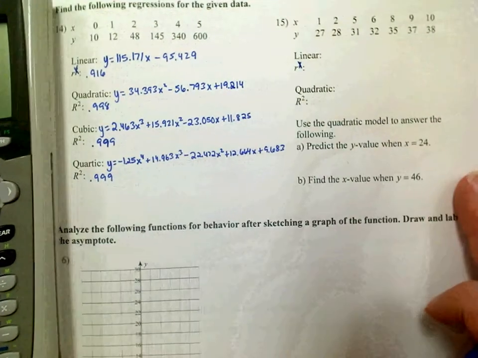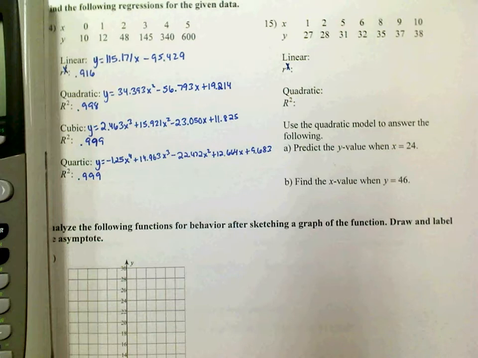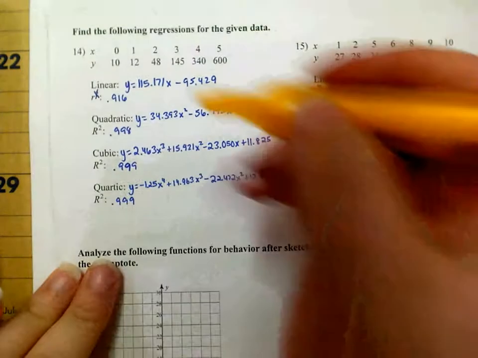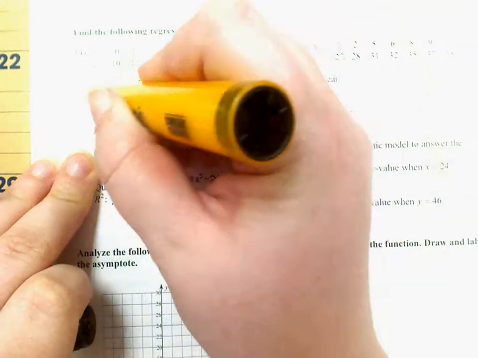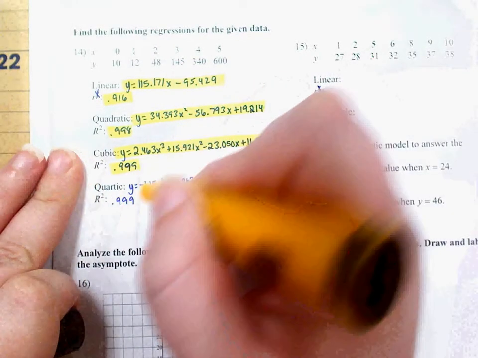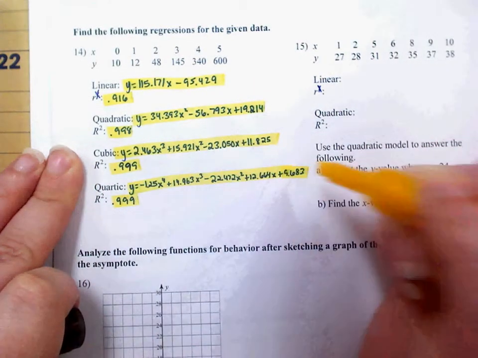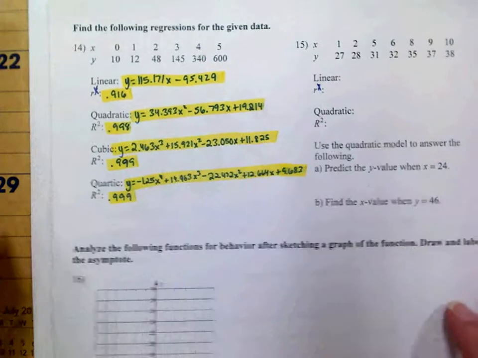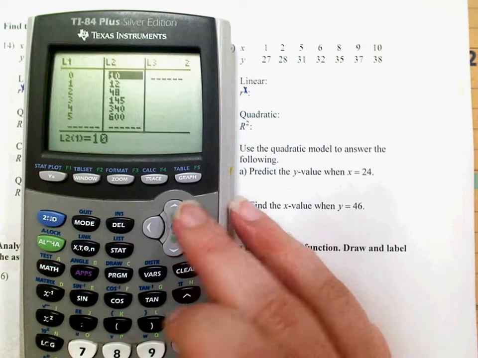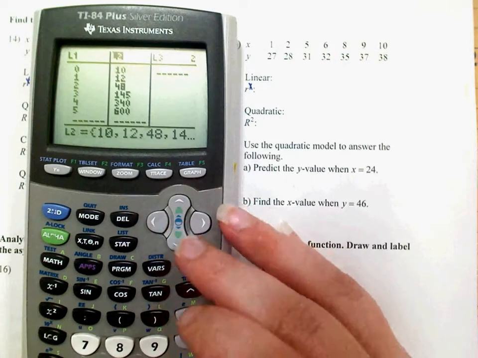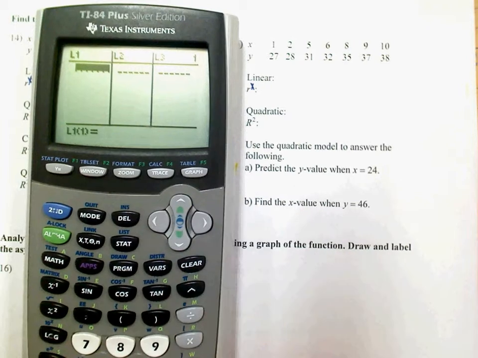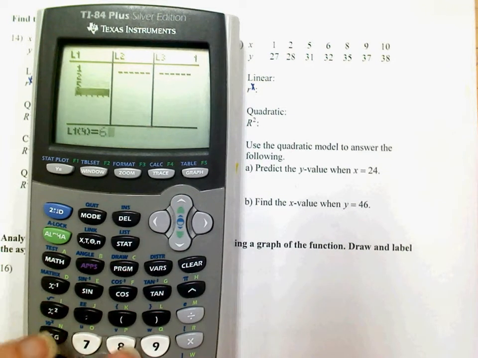Number 15 is similar, but I'm only asking you to find 2 regressions, and then I'm asking you to find some things. So, give me a second to highlight, and then I'll enter the data. Okay, 15. Stat, edit. My x's are not the same, so I'm just going to go ahead and delete that too. 1, 2, 5, 6, 8, 9, and 10.